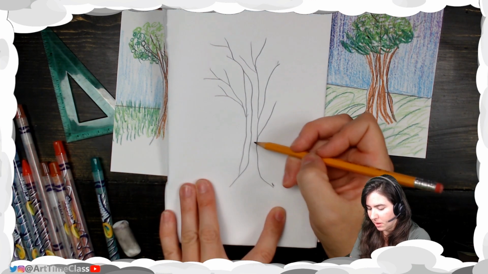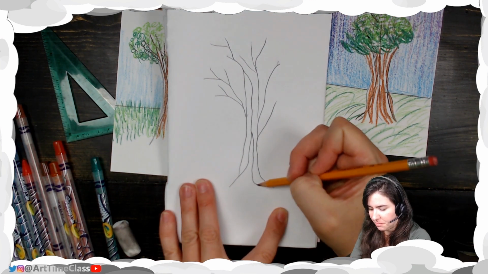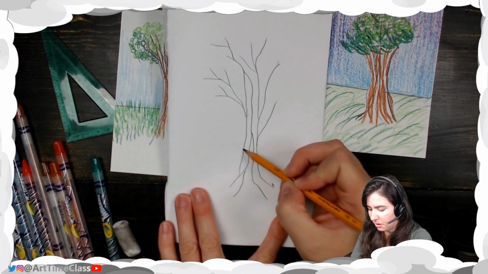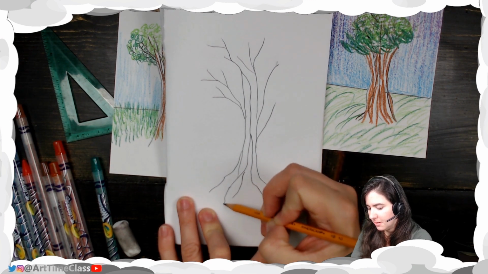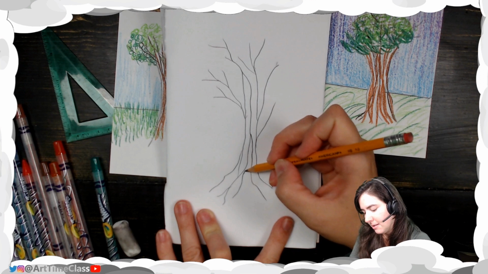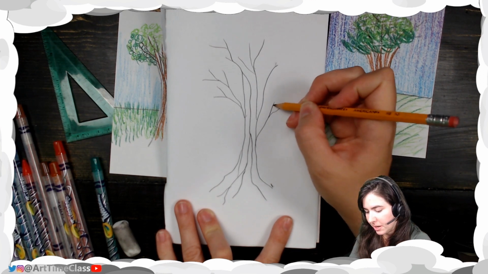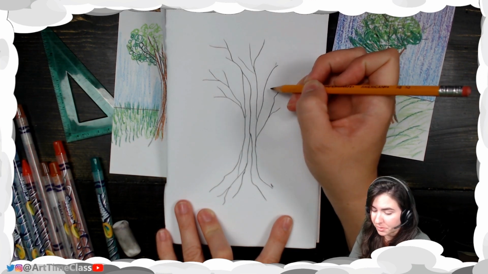If I want to add more lines down here, I can just keep going. It's really up to you. All trees look different. So everyone's tree in class should also look different as well.